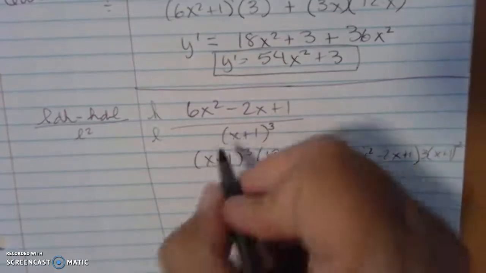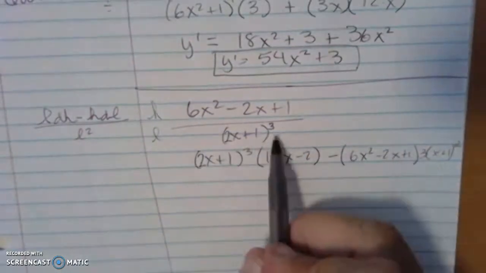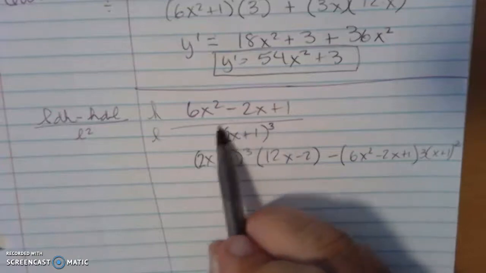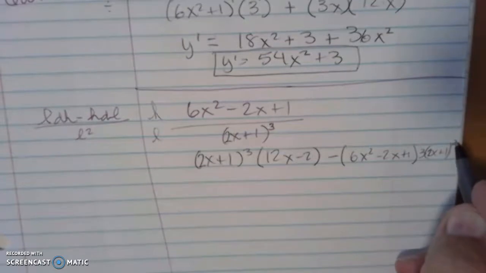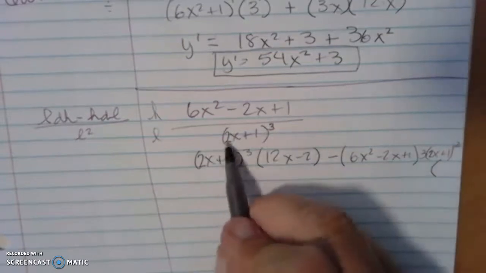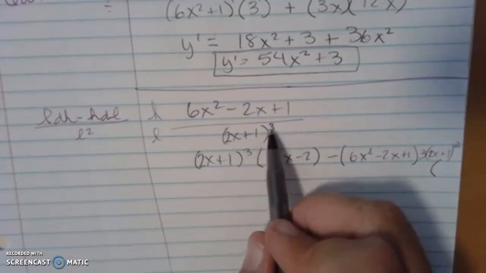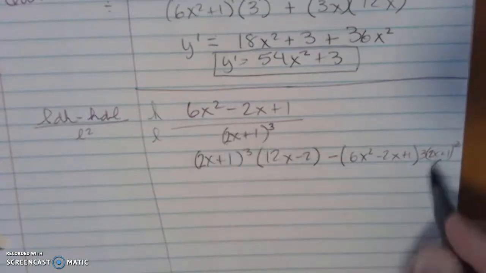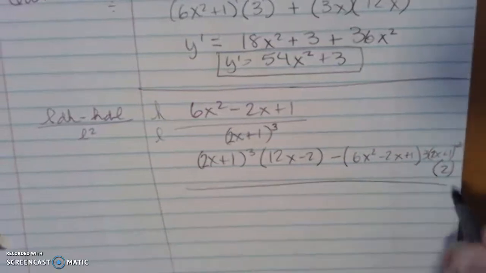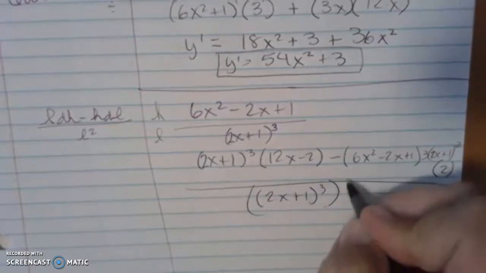And imagine that, what if I change this to a 2? Then once I take the derivative, this 3 goes in front: 2x plus 1 to the power of 2. Now I have to take that term and apply the chain rule. That's something I have to do in addition to the quotient rule, because to take the derivative of this I have to apply the power rule and then the chain rule. So times 2, all over 2x plus 1 to the 3rd squared.